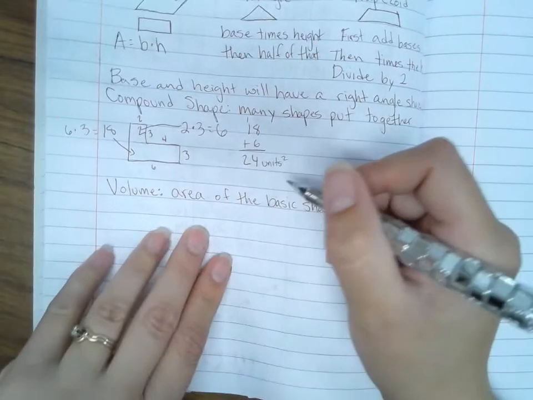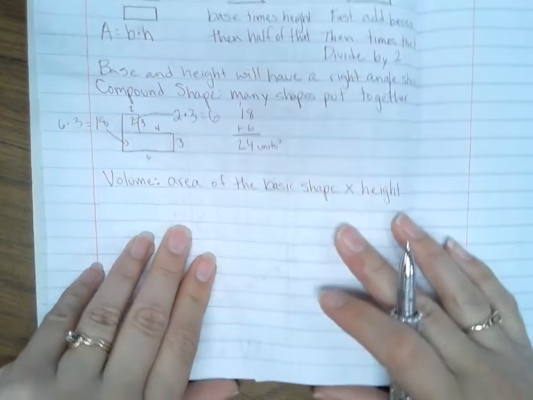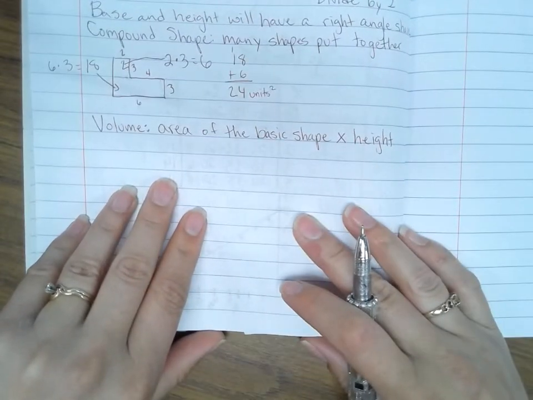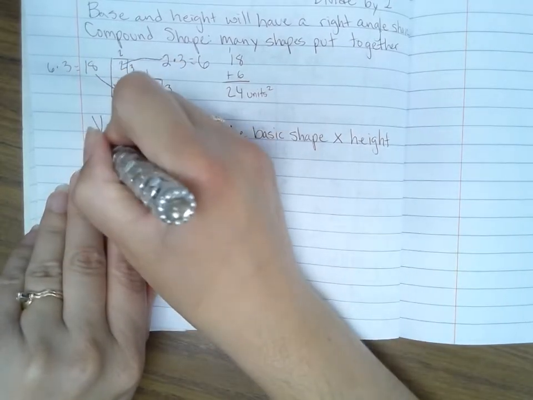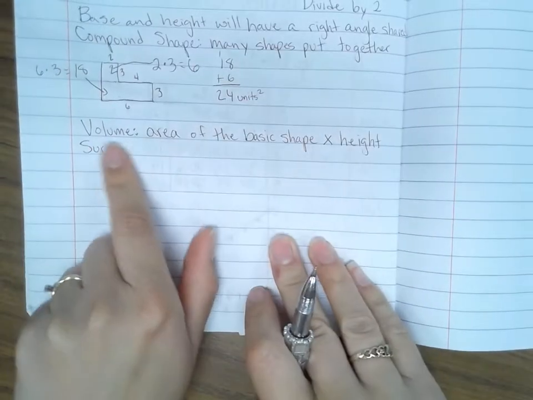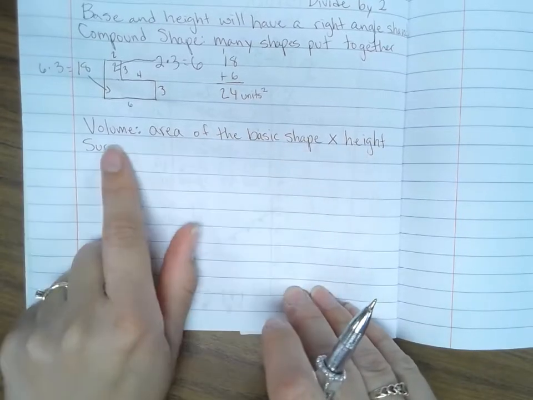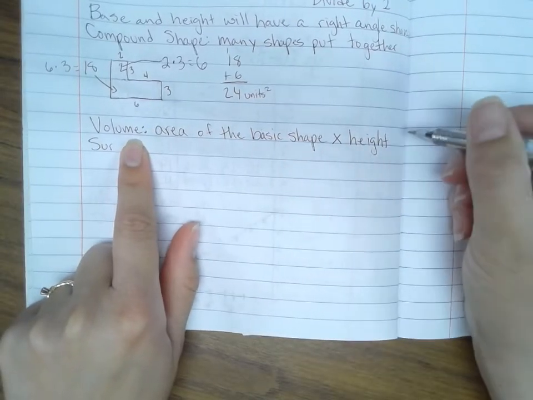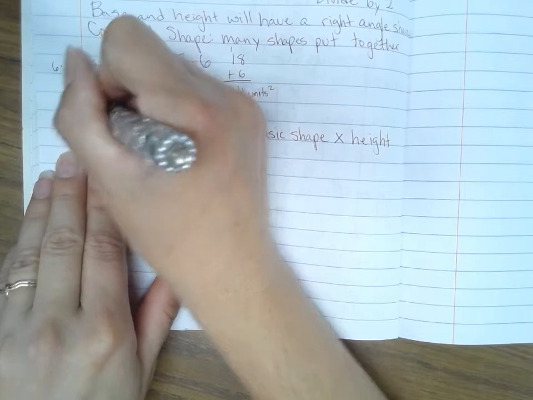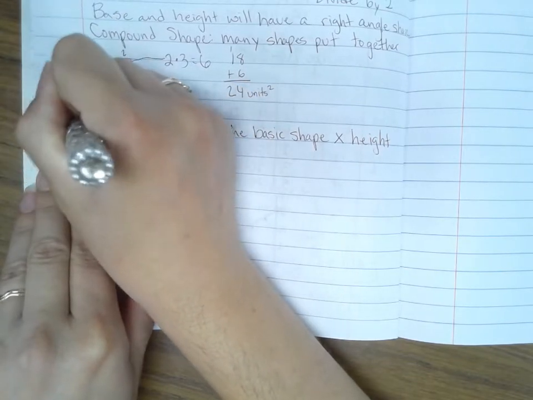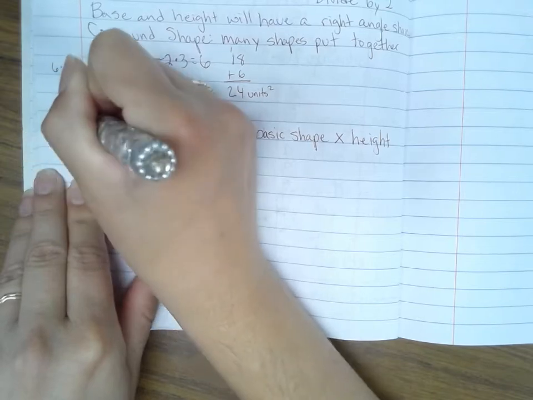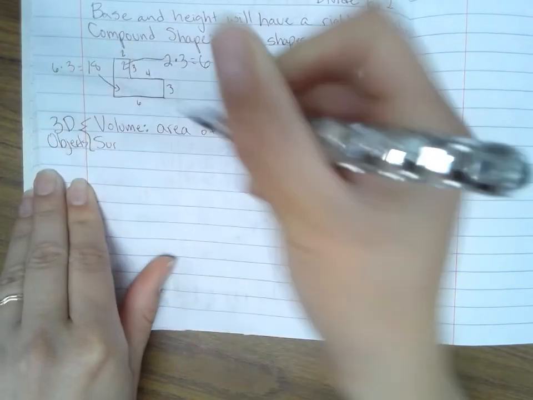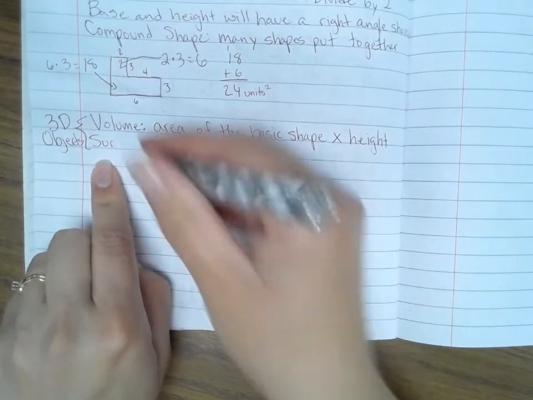This is of a prism, so I'm going to have you draw a triangular prism in a second. We're going to find both the volume and the surface area. Okay, surface area, of the basic shape. Okay, volume is always on 3-dimensional, so these things are on 3-dimensional objects. Okay, volume and surface area.